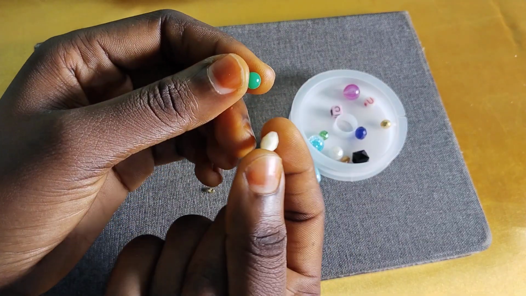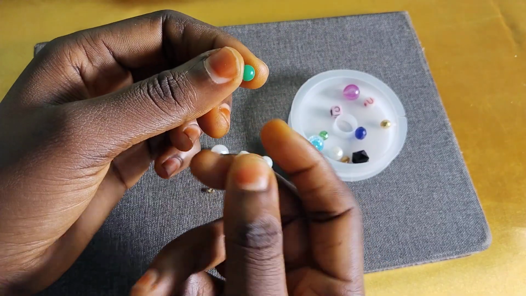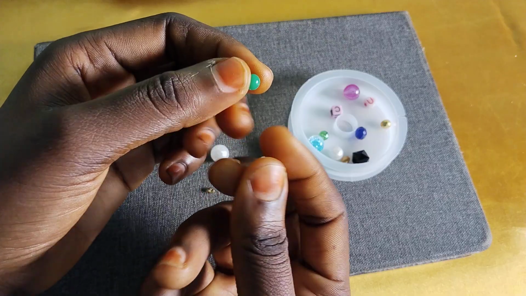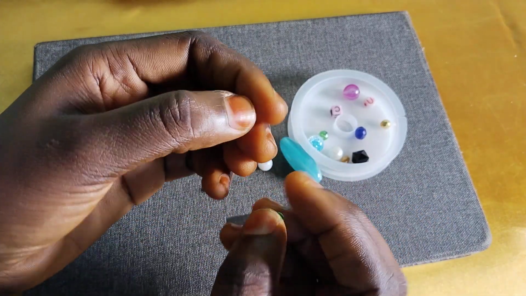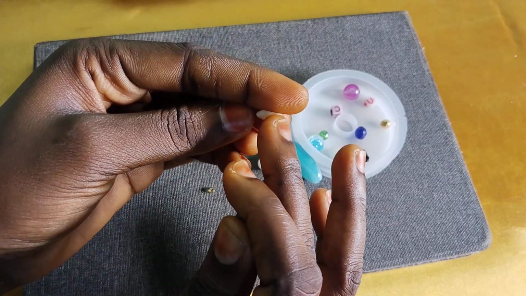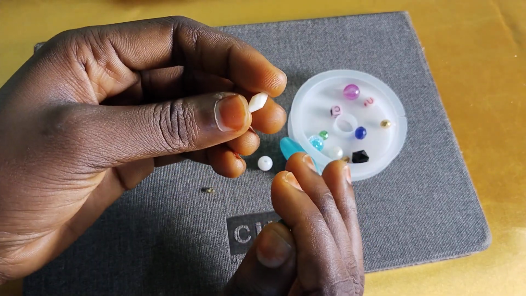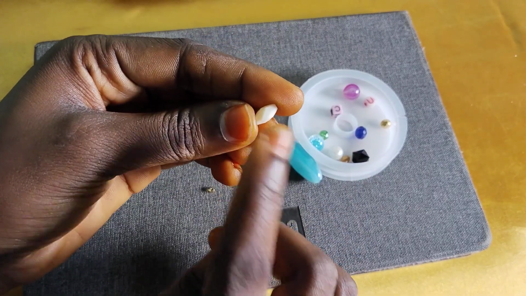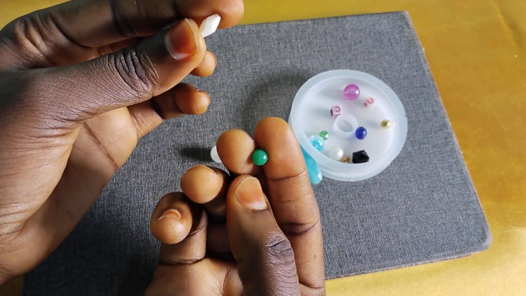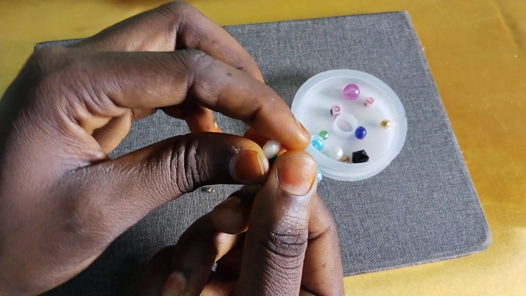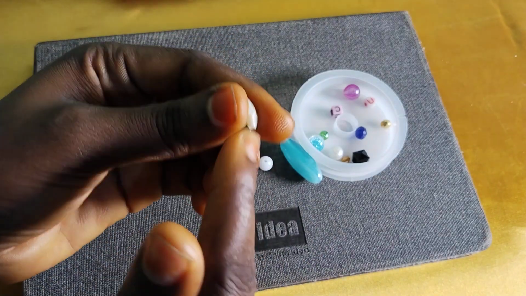I don't know if there's a different name, but as time goes on, like I told you, you might find different names or different beads depending on your location. So if a foreigner comes across this video, the foreigner might refer to this as another name. But here in Nigeria, we call this the rice bead. So instead of using just this to make something for a kid, I could combine these two. They work perfectly well, trust me.